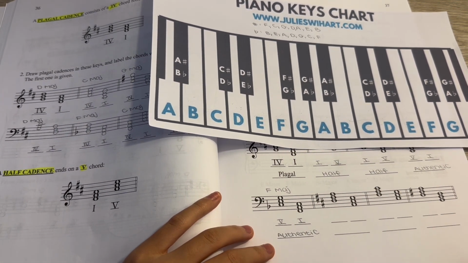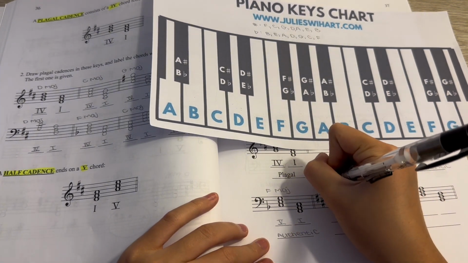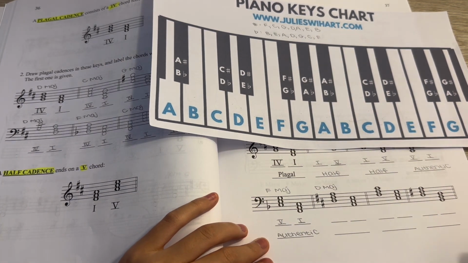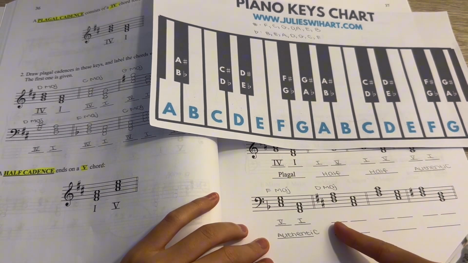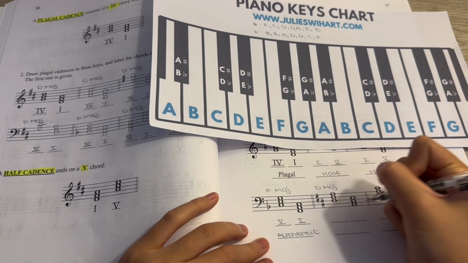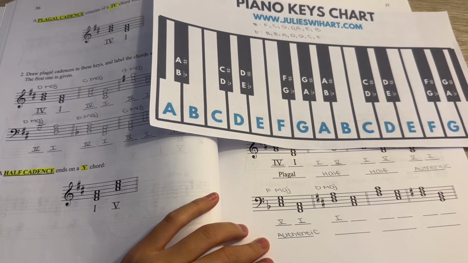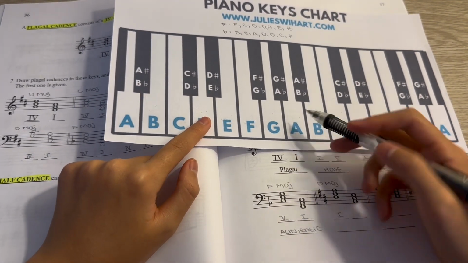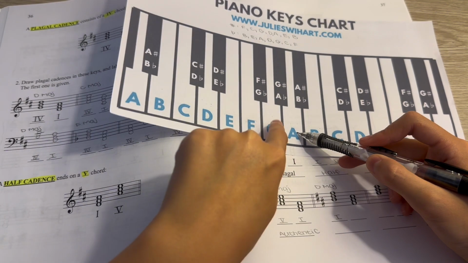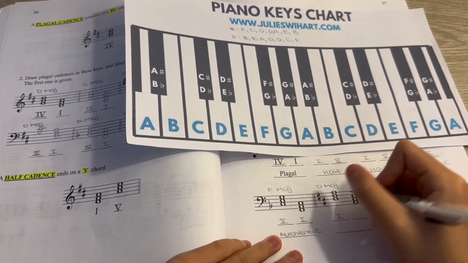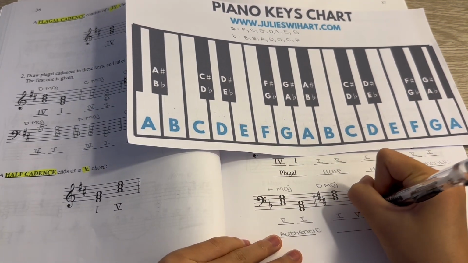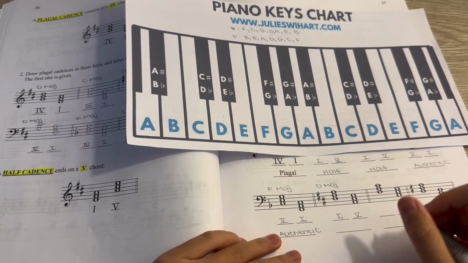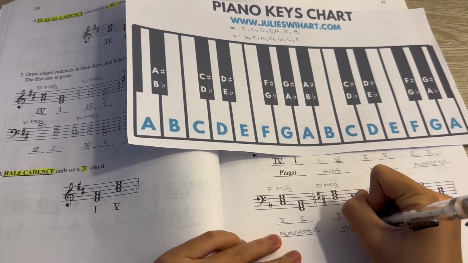We have 2 sharps, which gives us D major. Awesome. Oh, we see that the first triad is a D major triad. So that is our tonic. And from D major, we count up to the root of this note, which is an A. So 1, 2, 3, 4, 5. So that means it is a dominant. And 1-5 is half. It's a half cadence. So we write half.